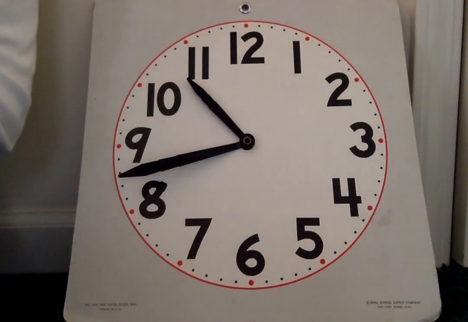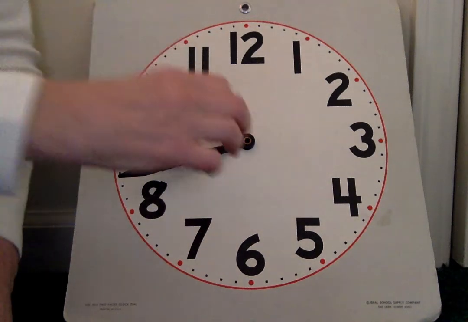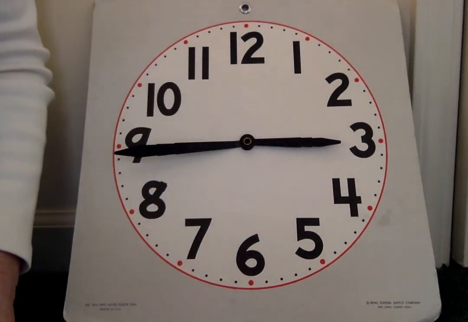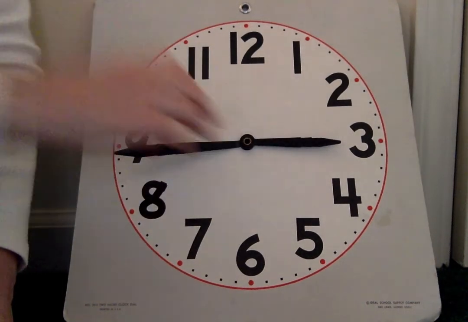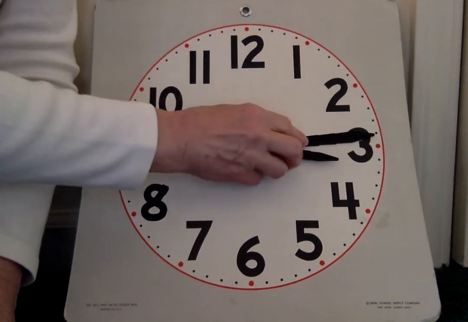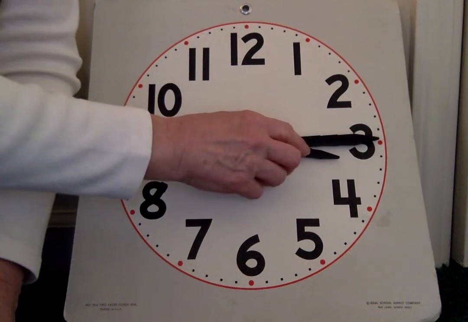Number 9, what time is it when the hour hand is a little past the 3 and the minute hand is pointing to the 3? Okay, so the baby hand is a little past the 3 and the minute hand is pointing at the 3. So it's like this. Well, baby gets to say first.